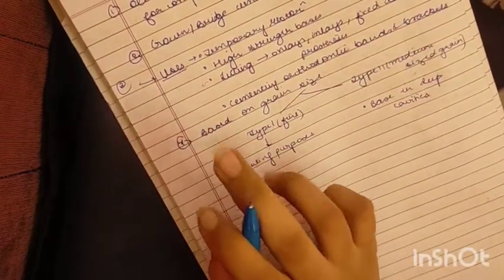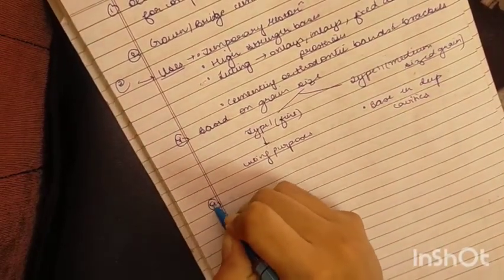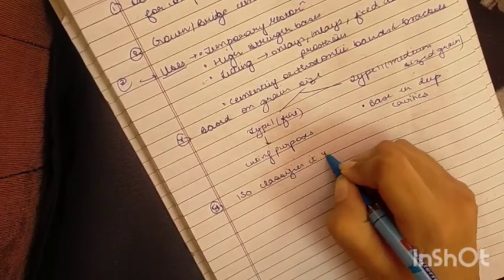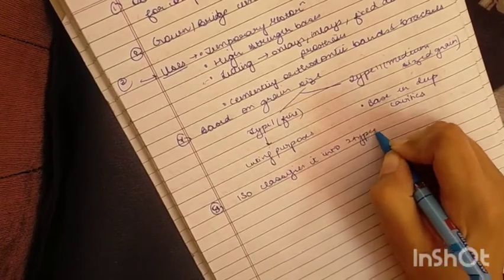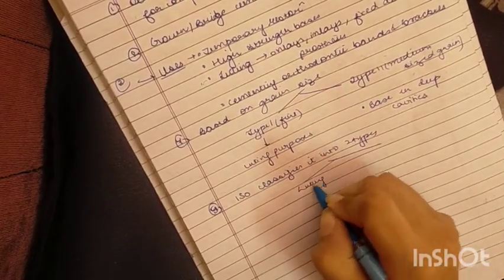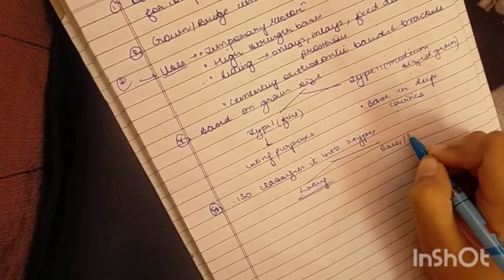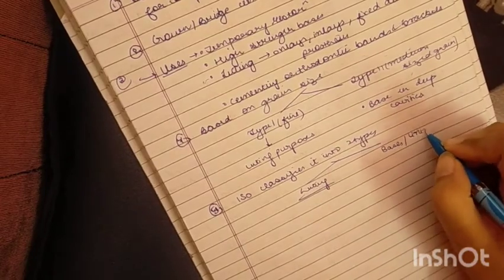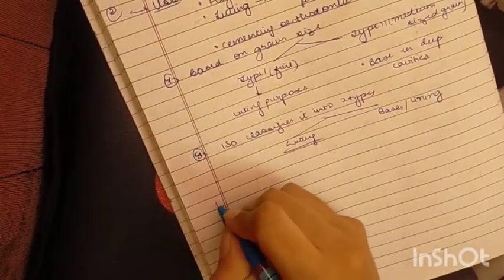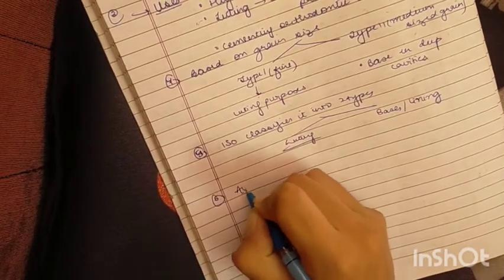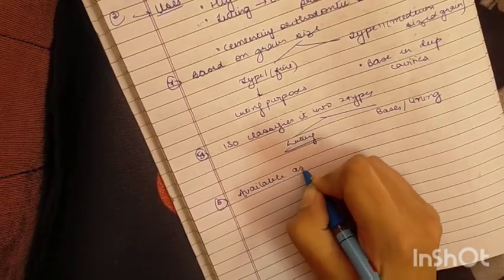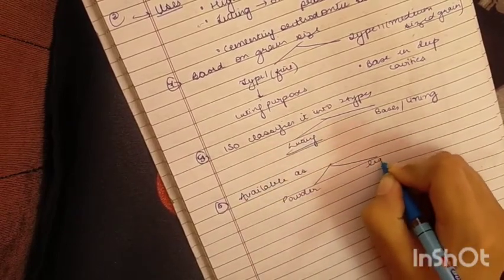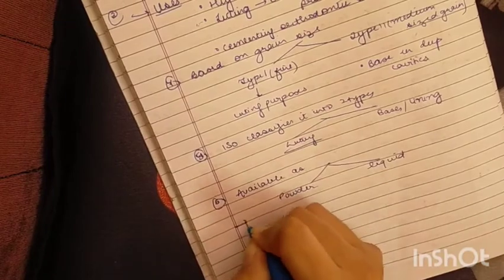We've done the uses, and the ISO classifies it into two types, that is luting and bases and lining. It is available as powder and liquid. Now coming on to the powder.